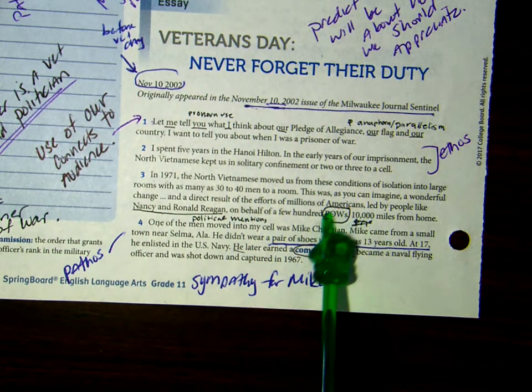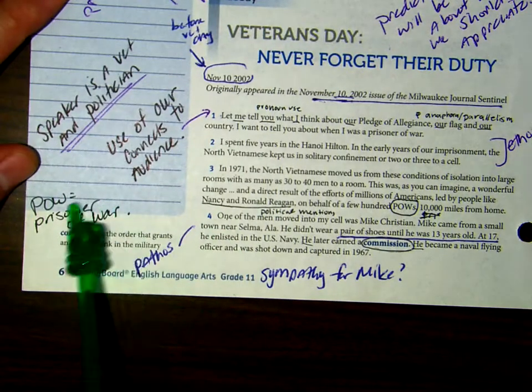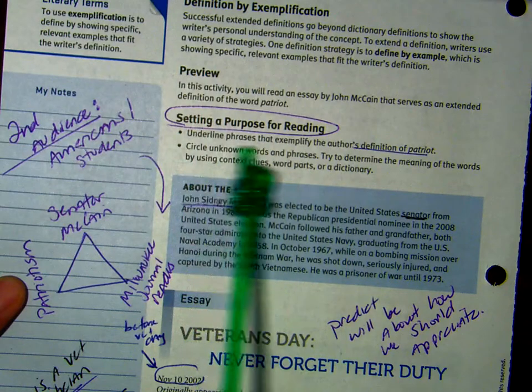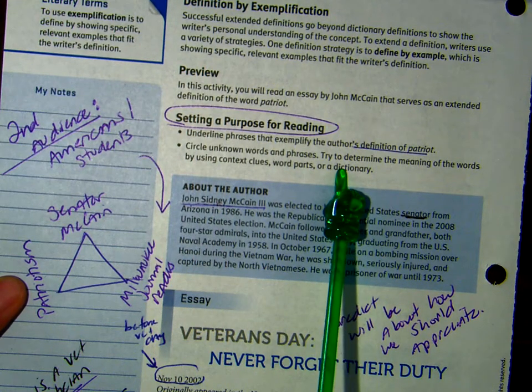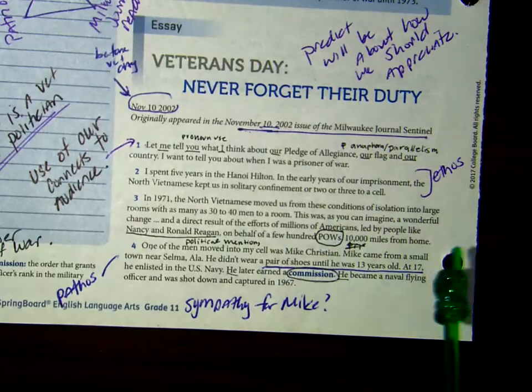Here we circled a word you may not know, POW, and over here to the side, prisoner of war, we defined it. So this goes back to right here where it tells you need to circle words you don't know and figure out what they mean. Because again, those could come up on tests as well.